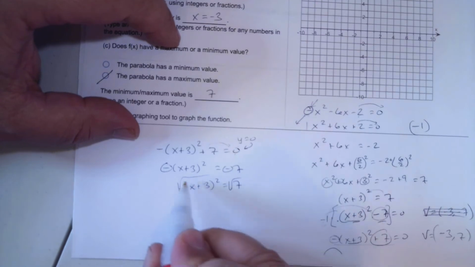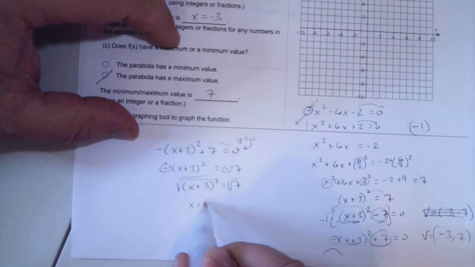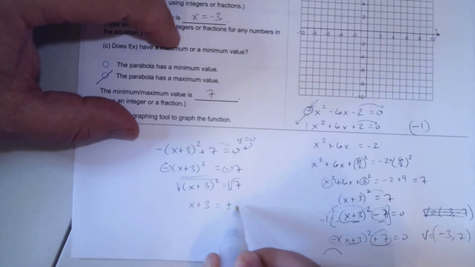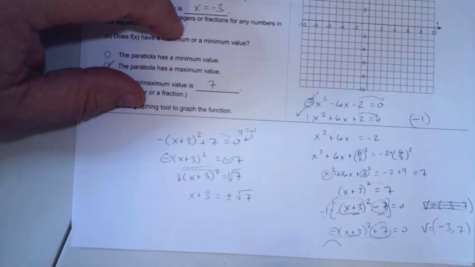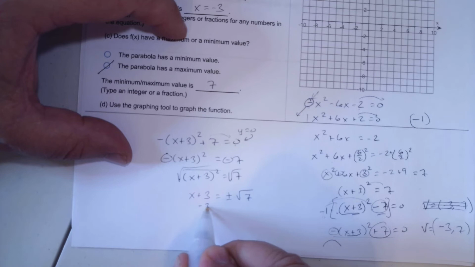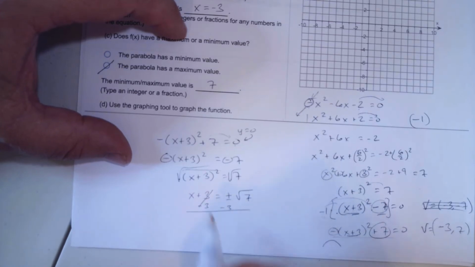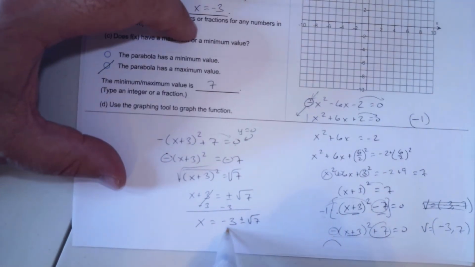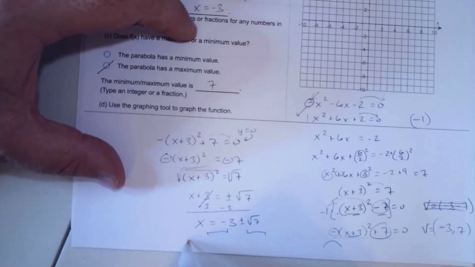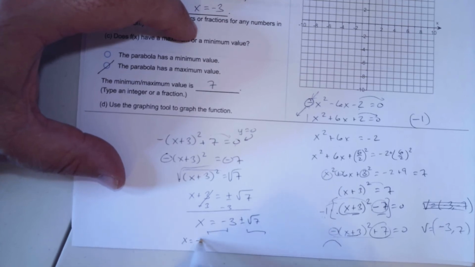Square root both sides. So x plus 3 equals plus or minus square root of 7. And subtract 3 from both sides. So x equals negative 3 plus or minus square root of 7. Negative 3 plus radical 7. Negative 3 minus radical 7.